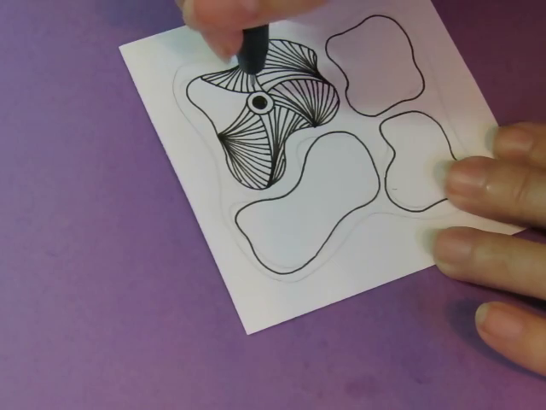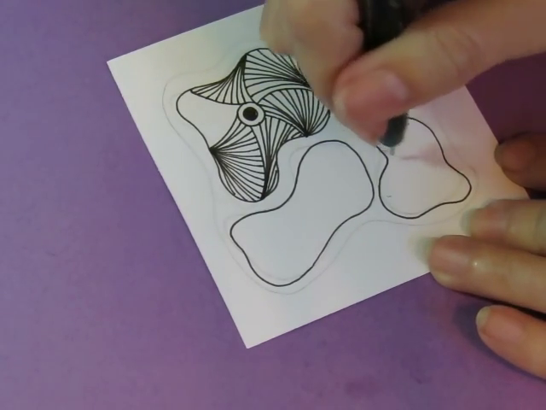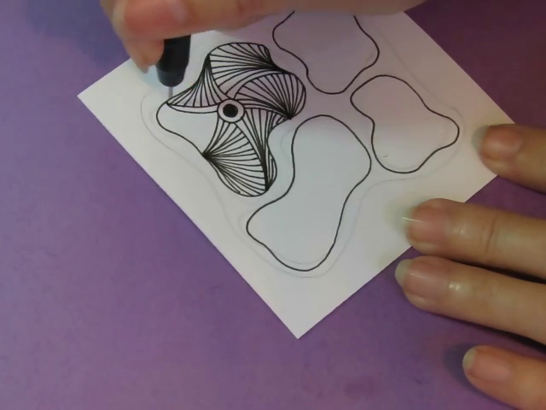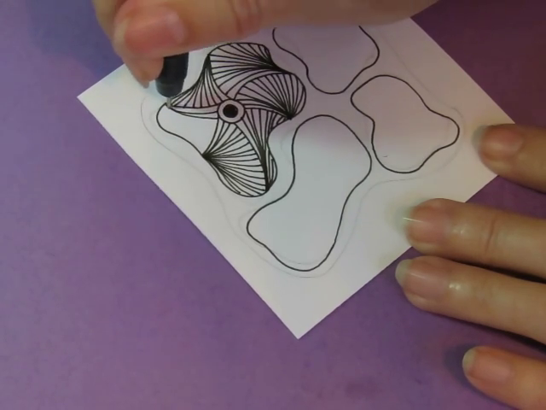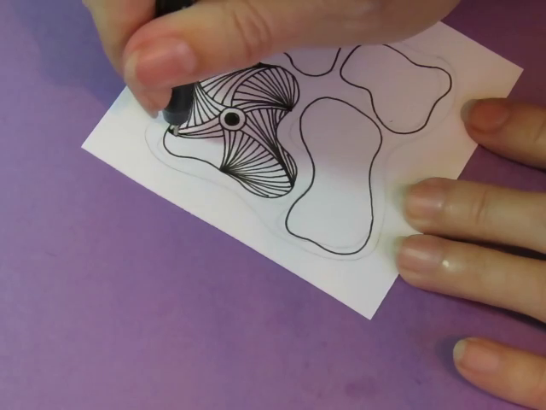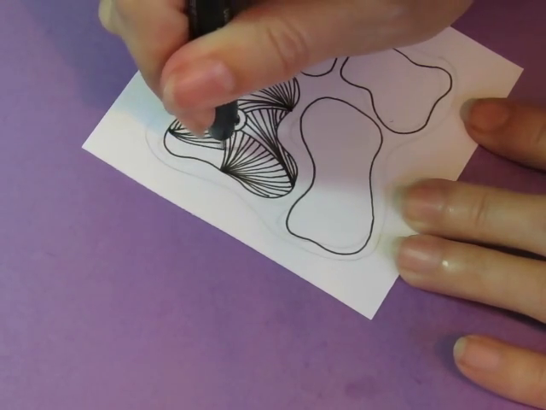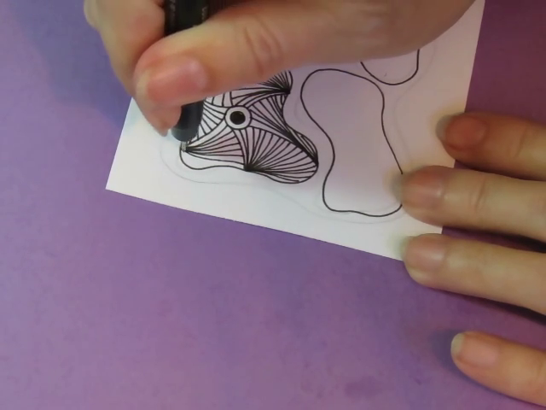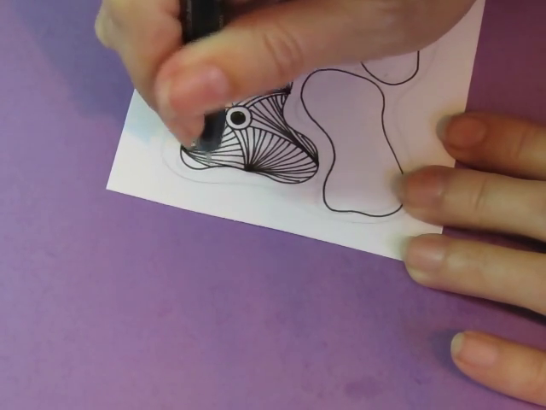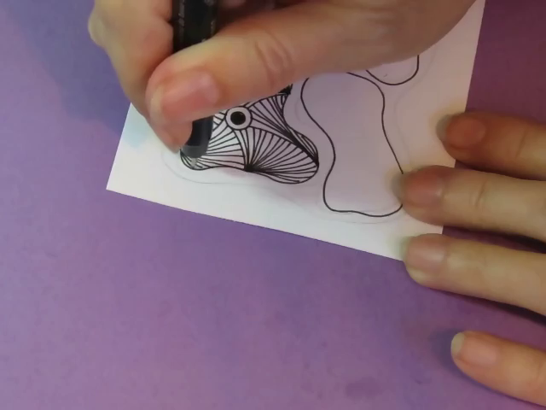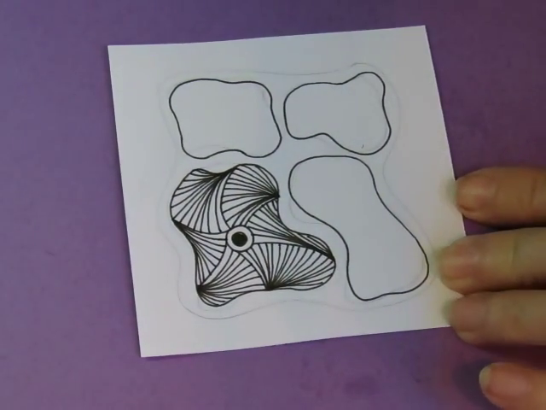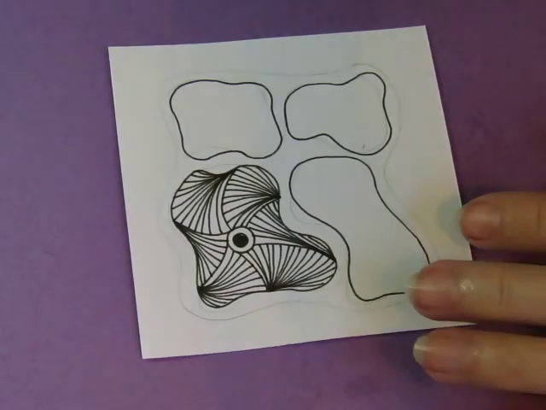So I'm going to try to make sure that on my inward shapes, that's where my spoke is. There we go. That's the gist of it.